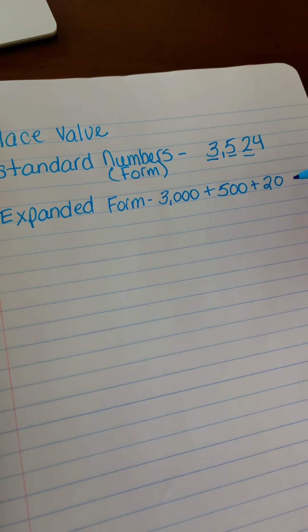That's a 3 in the thousands place. So that means a 3 in the thousands place has a value of 3,000. My 5 in the hundreds place has a value of 500. My 2 in the tens place has a value of 20. And then my 4 ones are simply 4 ones. That's an example of our number written in expanded form.